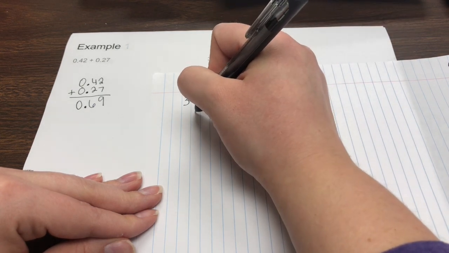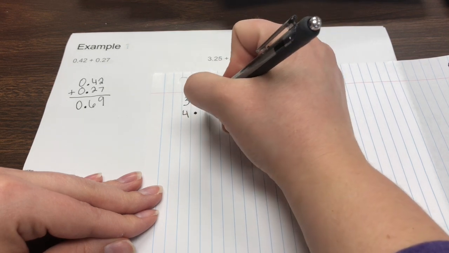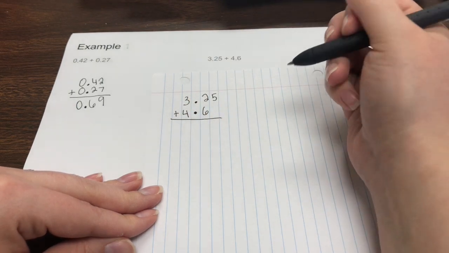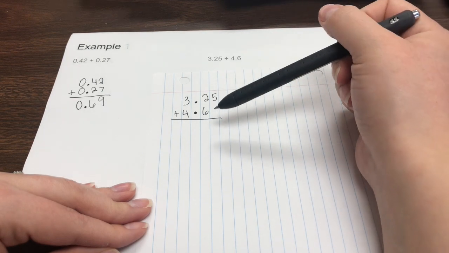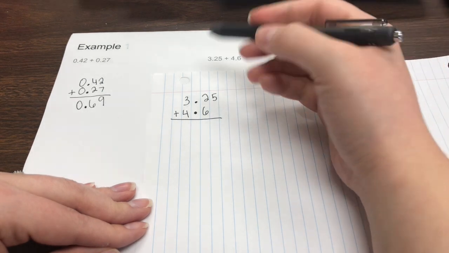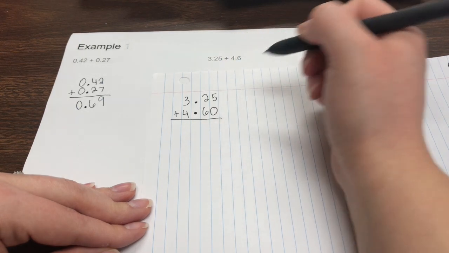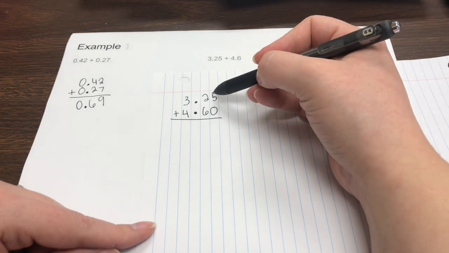Sometimes I like to put my decimal first and then put the numbers around it. And we are adding. So here is where I said you can add zeros as needed. With adding, it's not that much different because it's like 5 plus nothing. But a lot of my students like to add that 0 just so that it's kind of like a placeholder and it helps them stay on track.